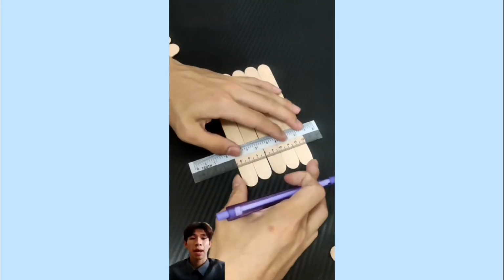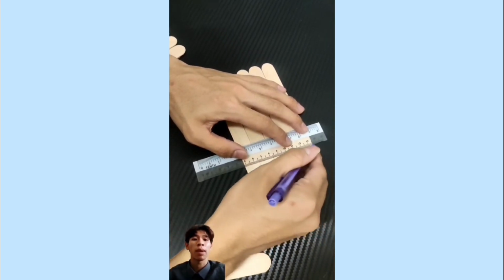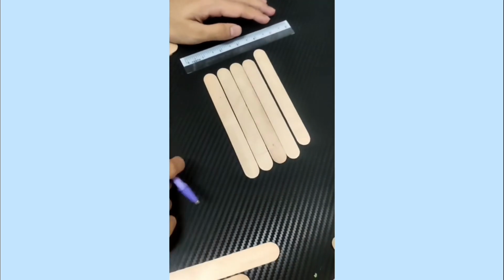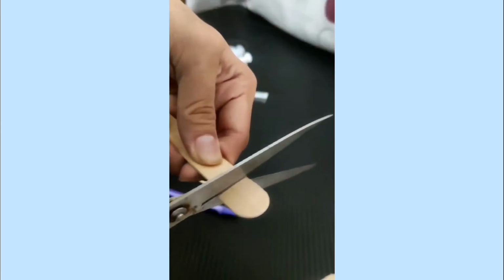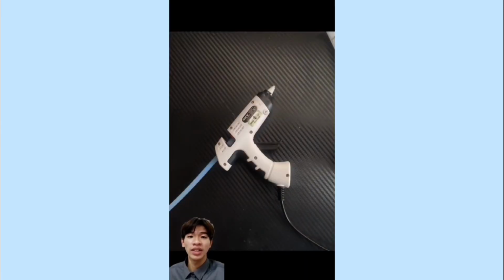For the next step, I measure the length of the stick that I want and then cut it one by one. After that, I use the hot glue gun to stick it all together.